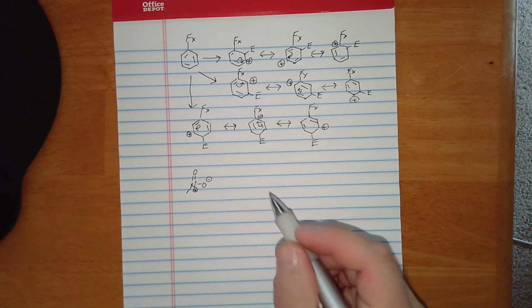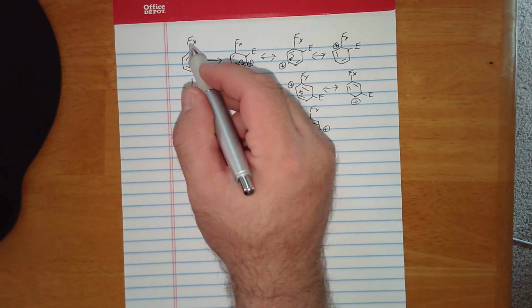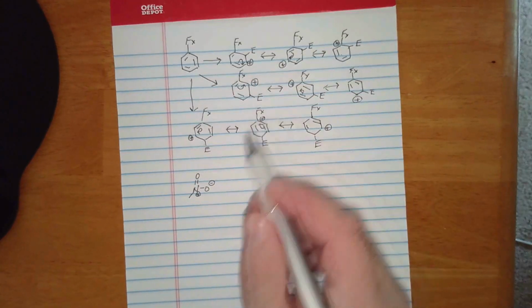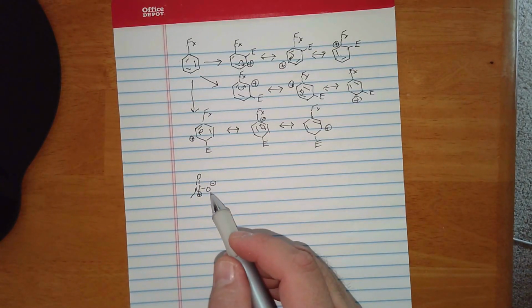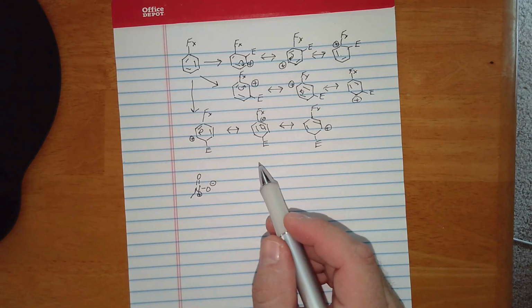Okay, so if we have this electron withdrawing functional group on the aromatic ring, the nitro group, how does that dictate which one of these isomers is going to be produced?